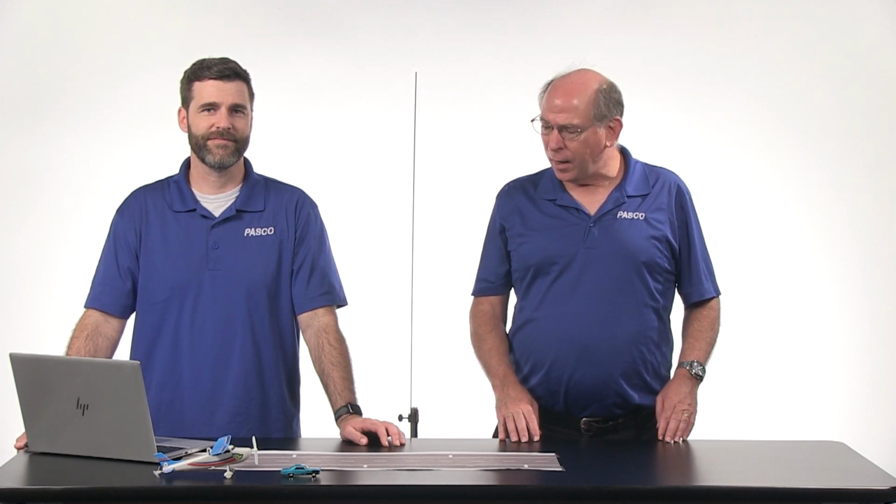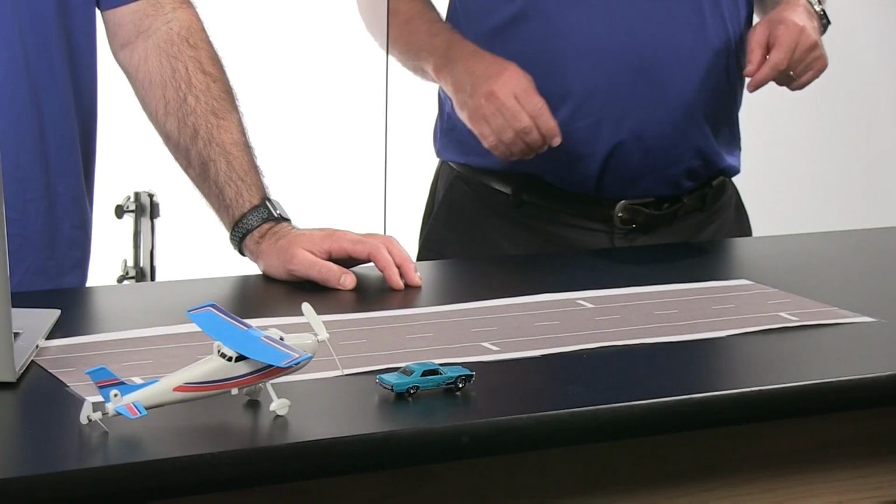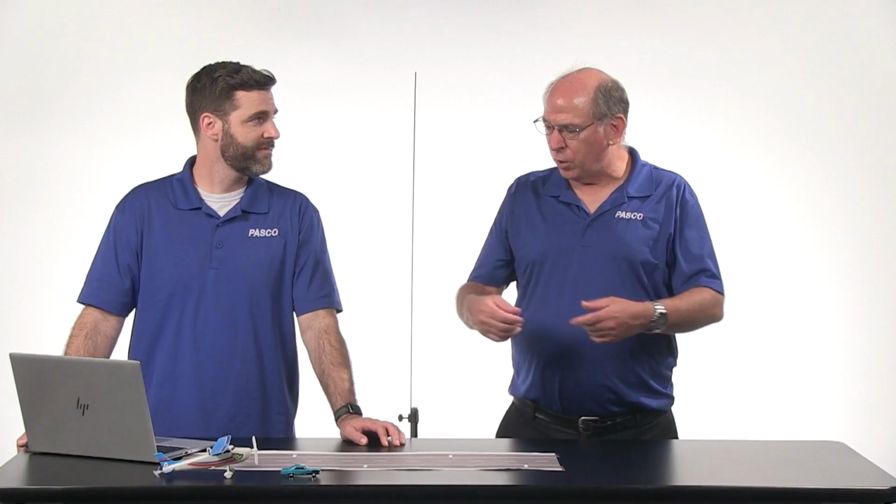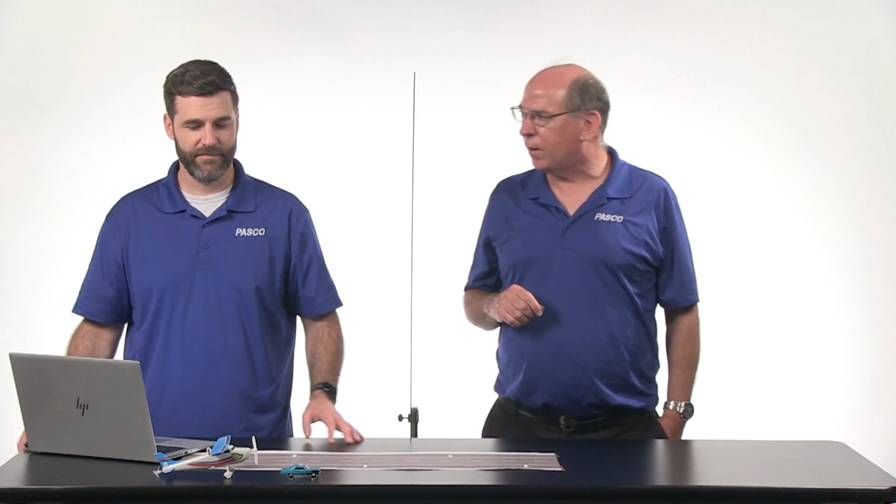This week we're going to be doing 2 labs about motion, Lab 4A and 4B. They're very closely connected, so it makes sense to do them both together. I'm Mr. Burns, and I'm joined by my colleague, Mr. Plank. And it looks like you've brought in some things for a demonstration. Could you explain what you've prepared for us here?